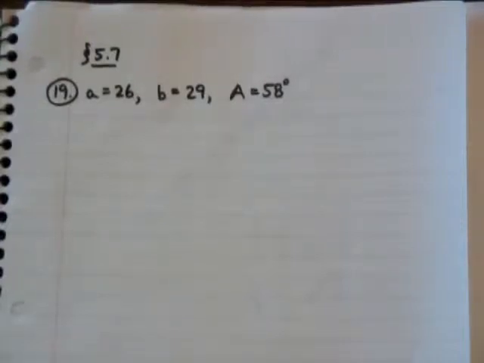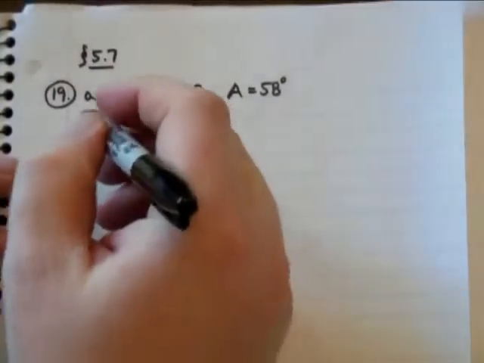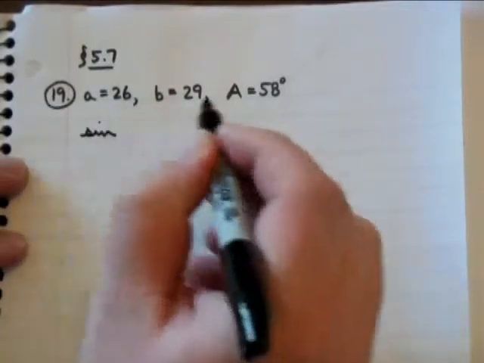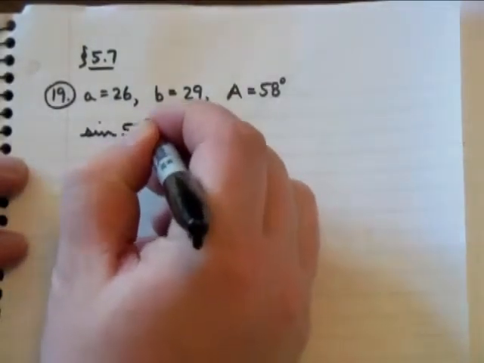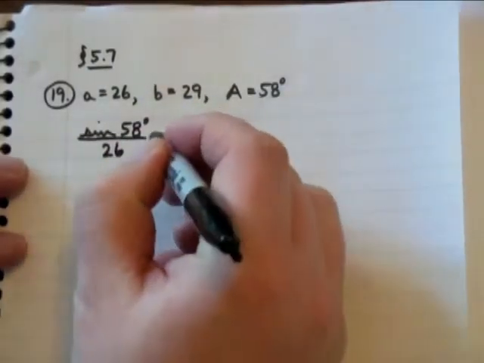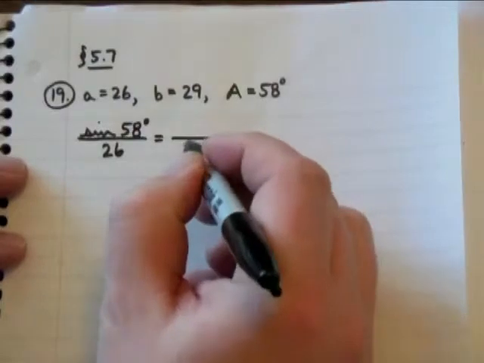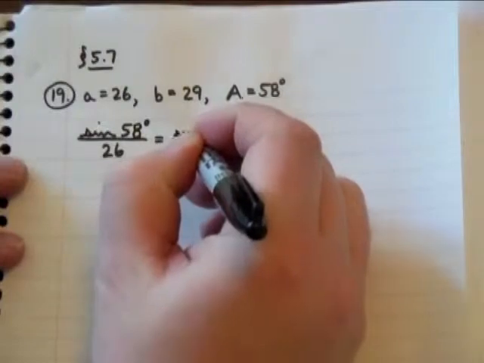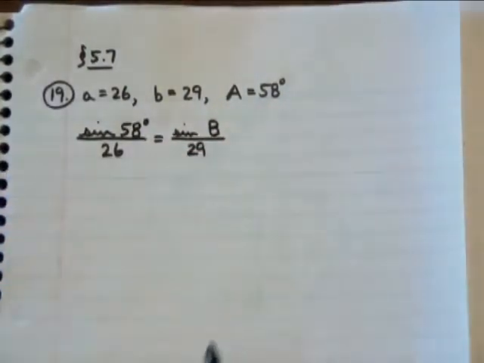Section 5.7, problem number 19, we are also finding the solutions of the triangles. And in this particular case, we're also using the law of sines. So I see that we're given angle A as being 58 degrees, and I'm also given side A with a length of 26, and the last piece of information that I'm given is side B, which has a length of 29. So then, in order to use this formula properly, my numerator should be sine of angle B.